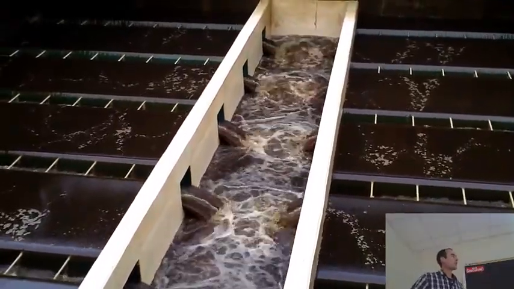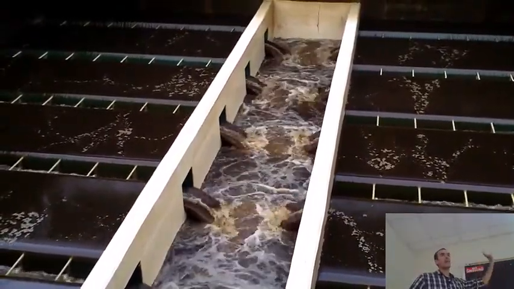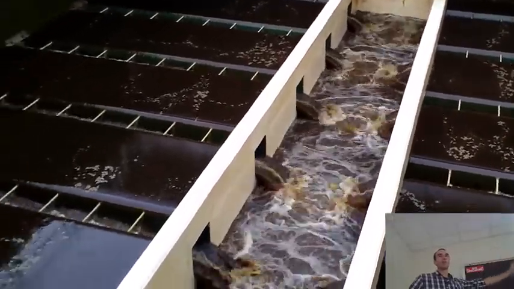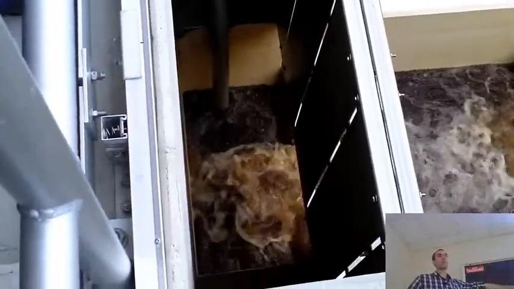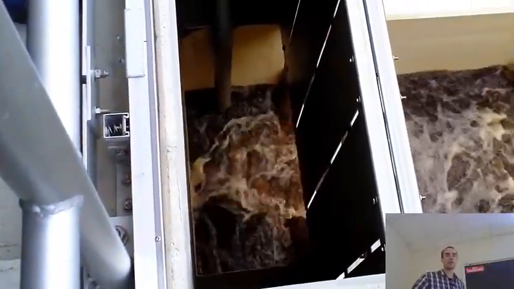A lot of times this granular filtration happens after the sedimentation, right? Occasionally you'll have it in place of sedimentation altogether if there's not too many particles.